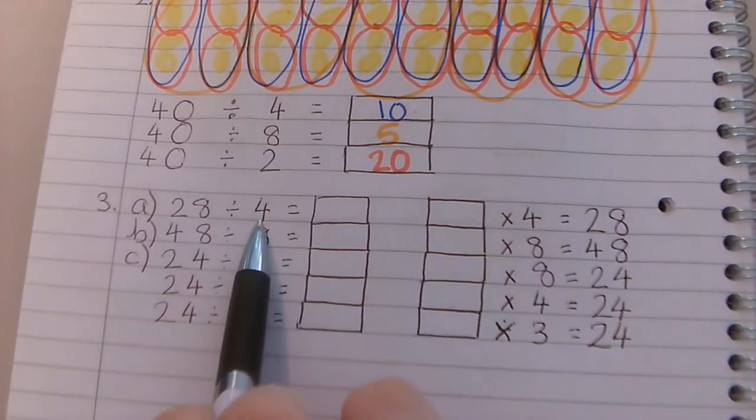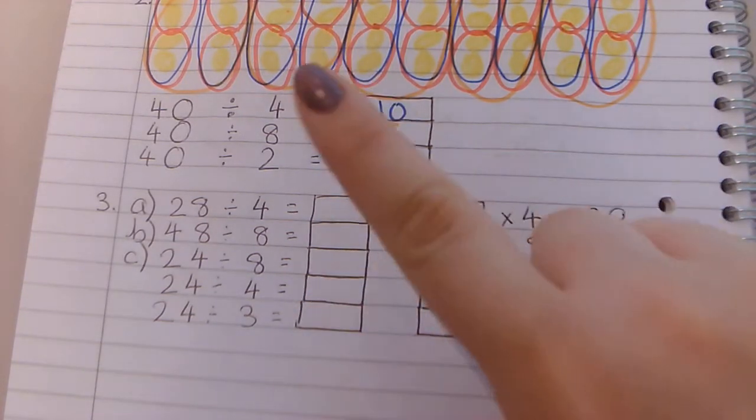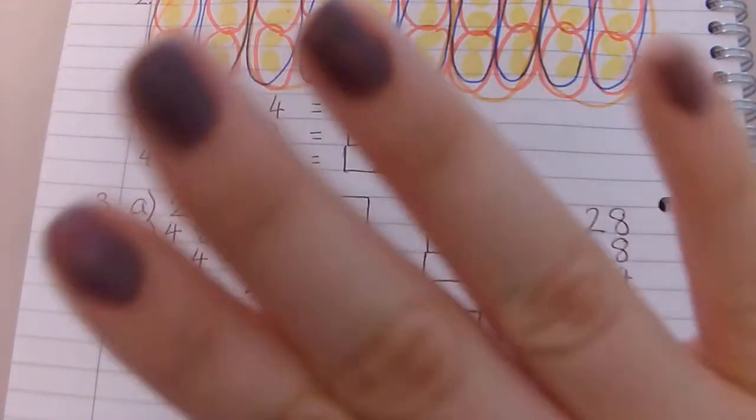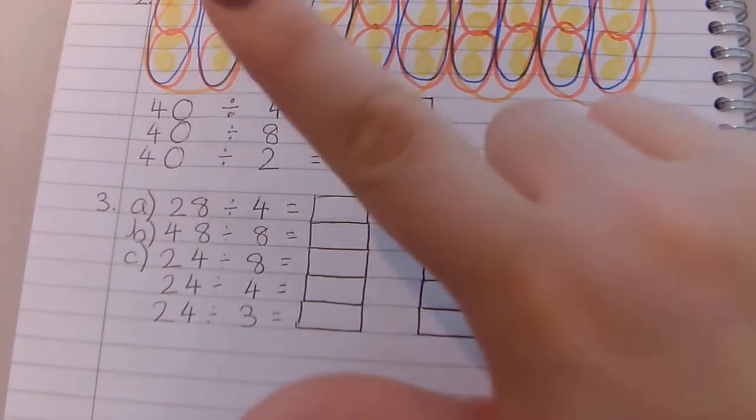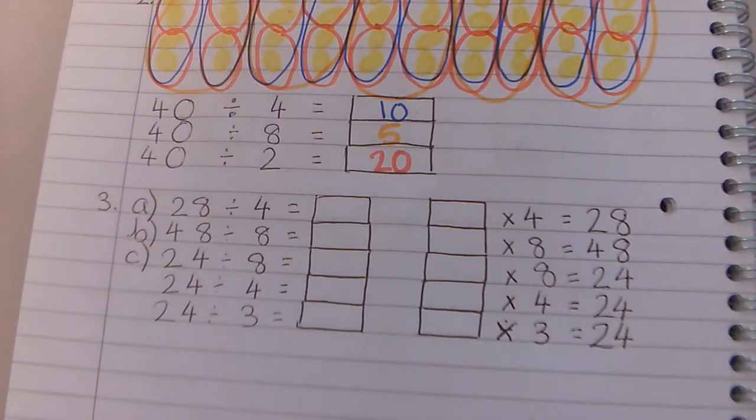Now 28 divided by 4. One way we could work this out, if you can't remember, is count up in your 4's. So let's count in our 4's. 4, 8, 12, 16, 20, 24, 28. So I have 5 fingers and 2, which makes 7.